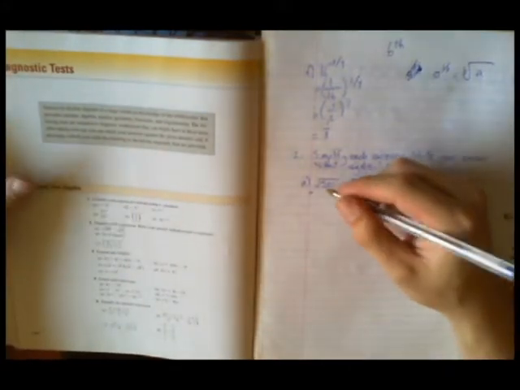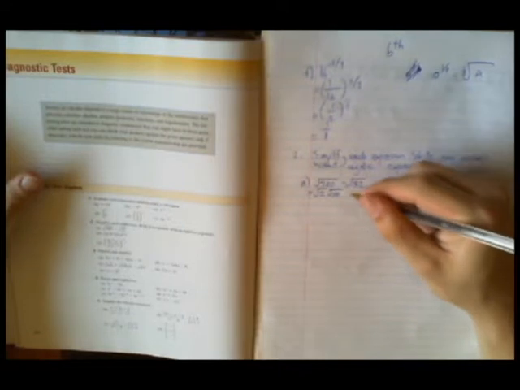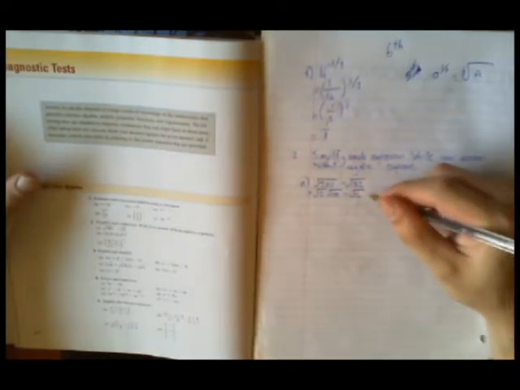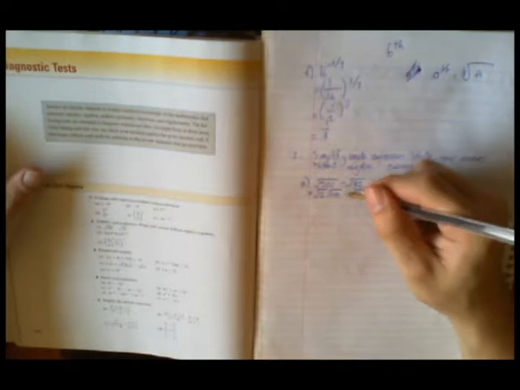So here we can take out a root of 2, so root of 2 times root of 100 minus root of 2 times root 16. So you can just keep taking roots of 2 out.